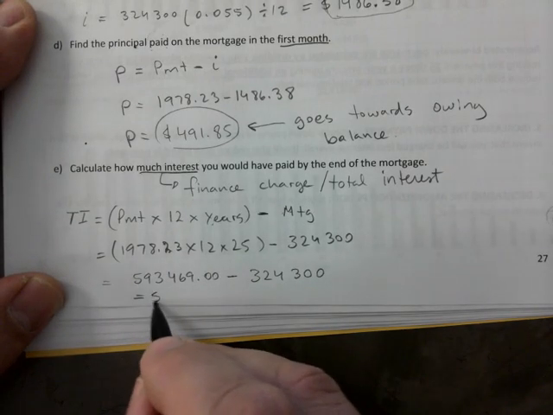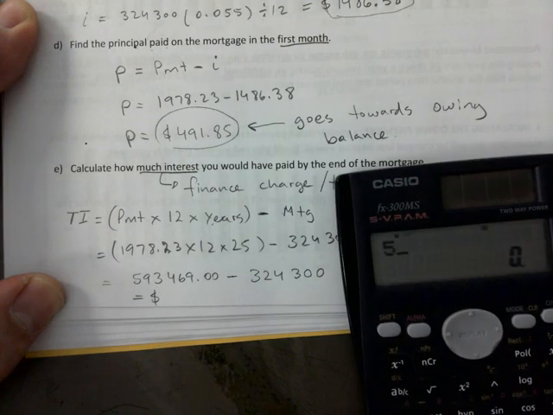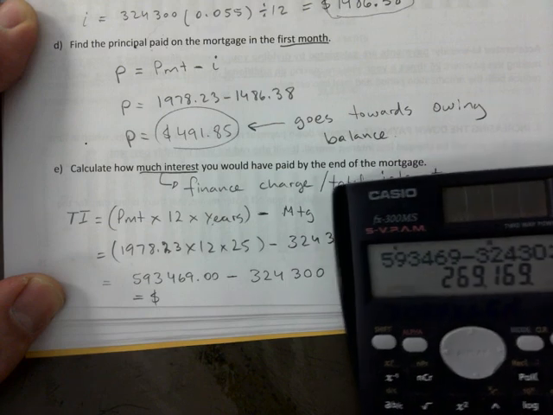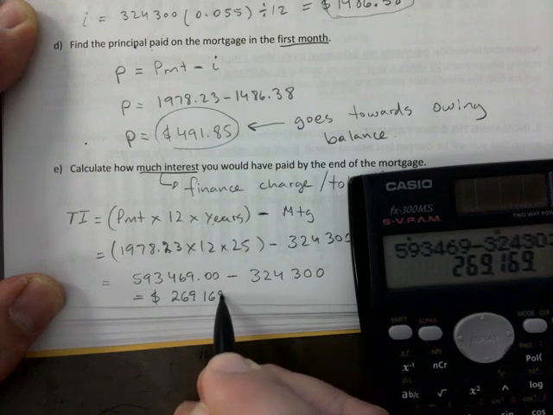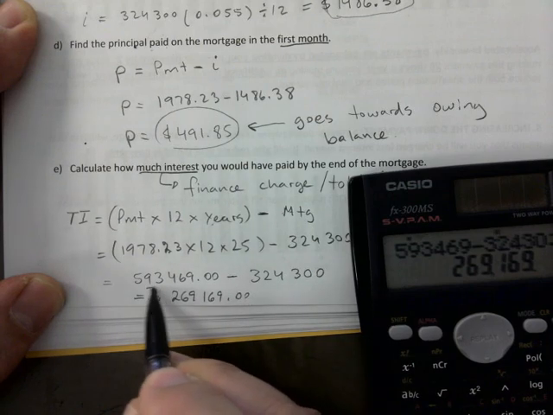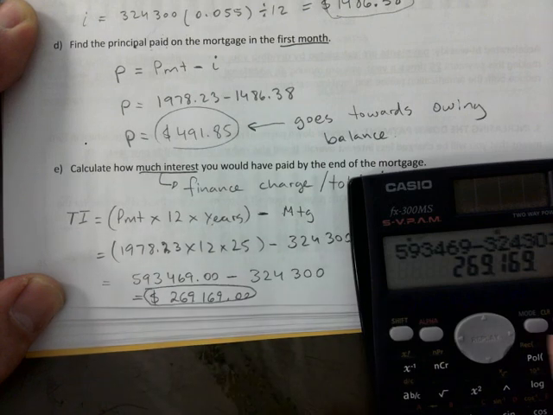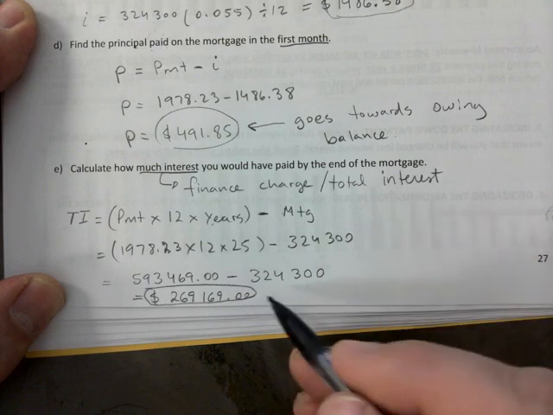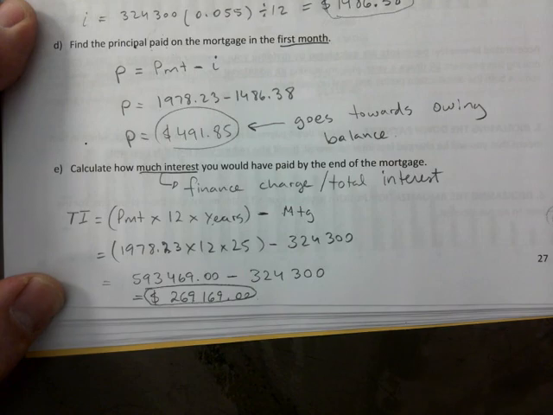So let's figure out that difference. 593,469 minus 324,300. No decimals here. So it's 269,169. So almost $270,000 in interest. Ouch.